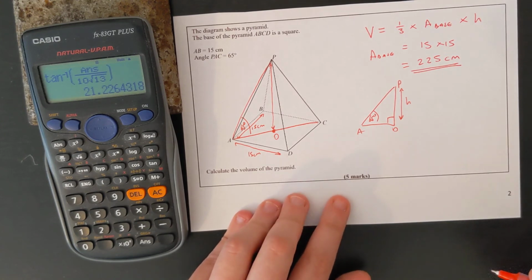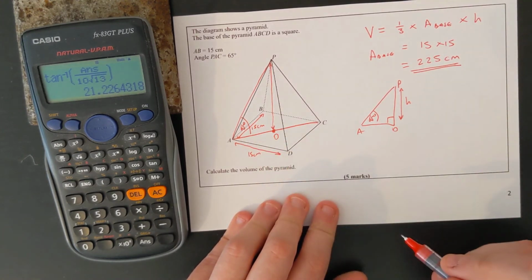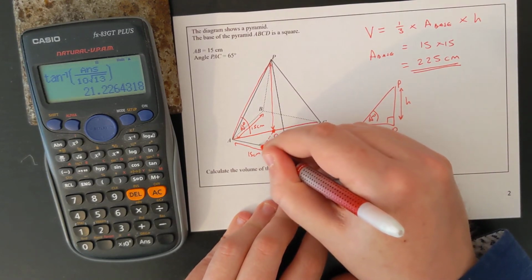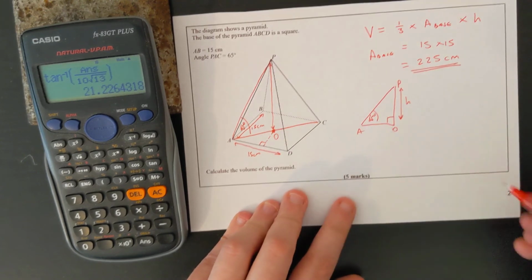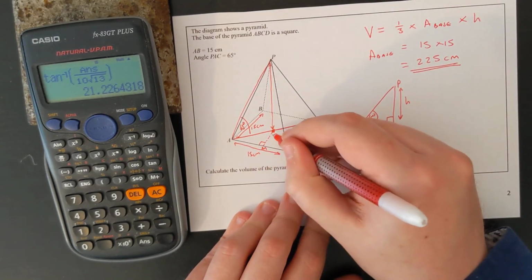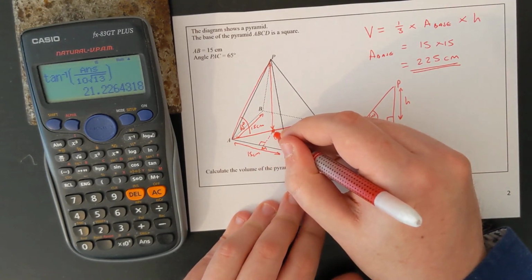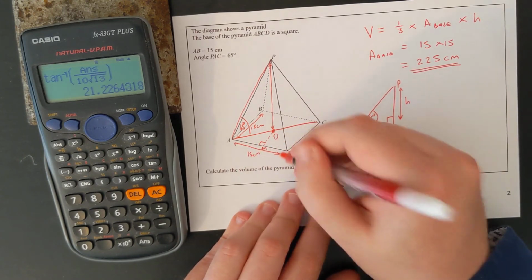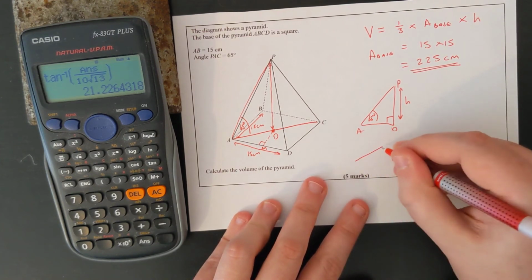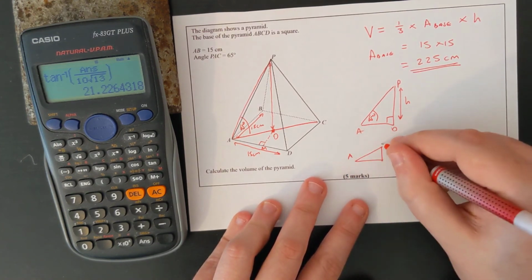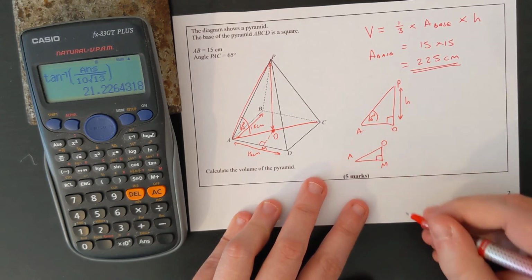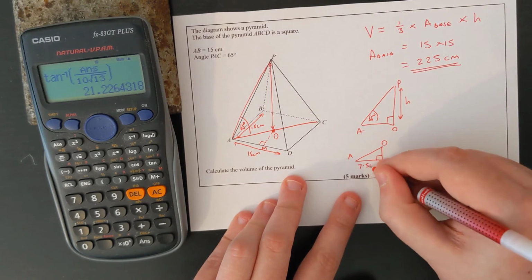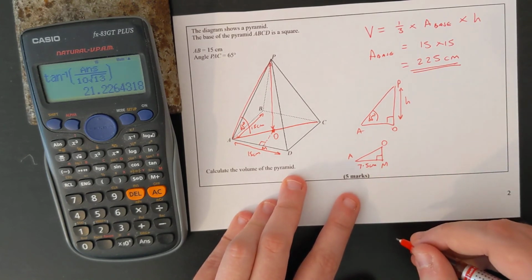My easiest approach here is to look at AO, because what I can do is I can drop a line here and form another right-angled triangle, and I know these lengths. Let's call that M, because O, remember, is in the middle of my base. So when I drop that down here, I'm going to get the middle of AD. So I have this triangle here, AOM. And AM, I said, is the middle of AD. So if AD is 15 centimetres, this is 7.5 centimetres.